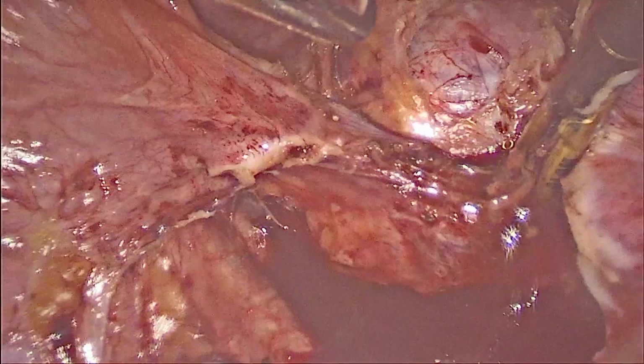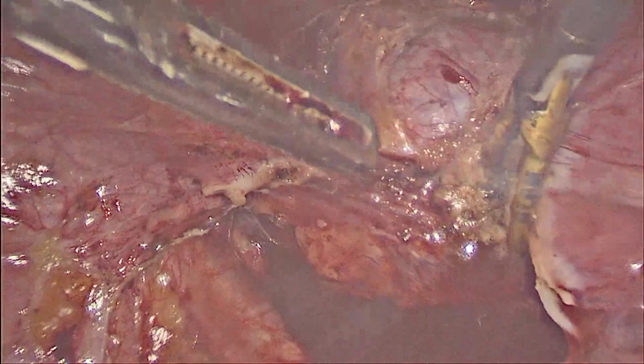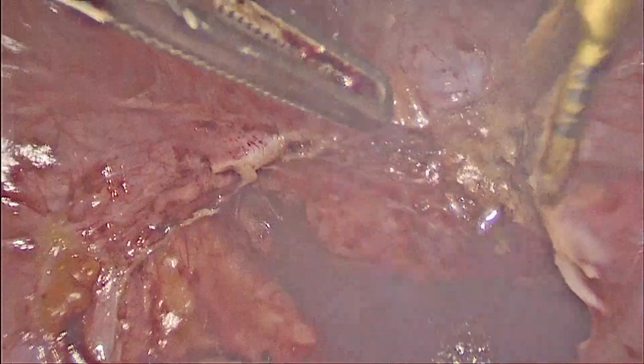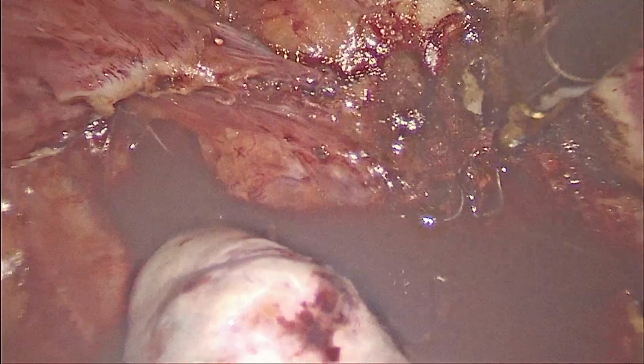So now we are going to the uterine vessels on the left side. Still we can anticipate an adhesion of the rectum to the posterior part of the cervix, which needs to be divided, which we will tackle once we divide the uterine vessels.